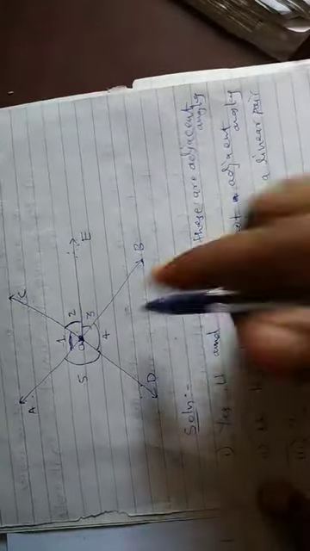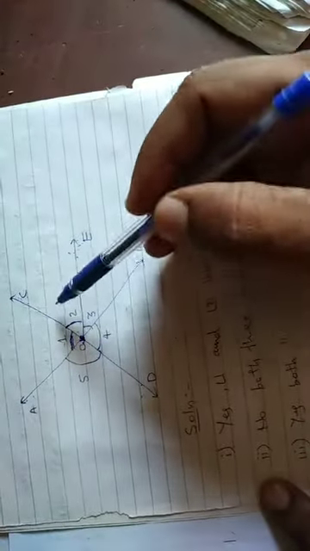Next, fourth one, students. Are BOD and DOA supplementary? What are they asking here?